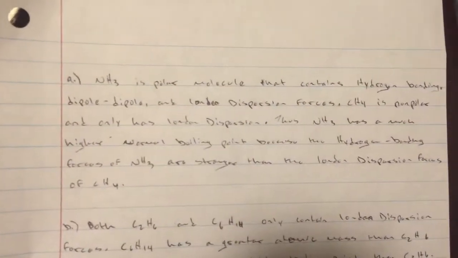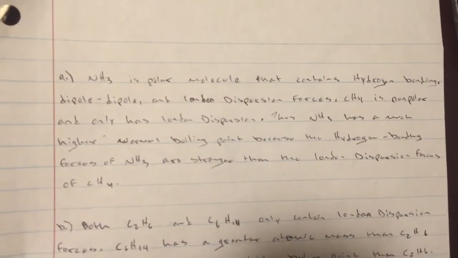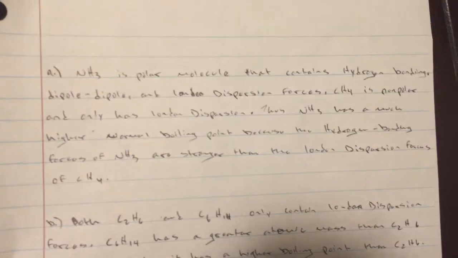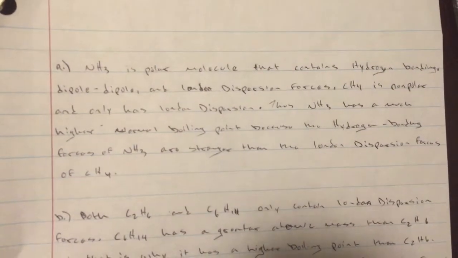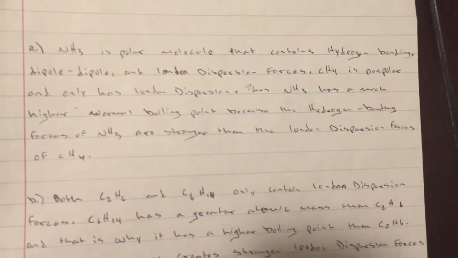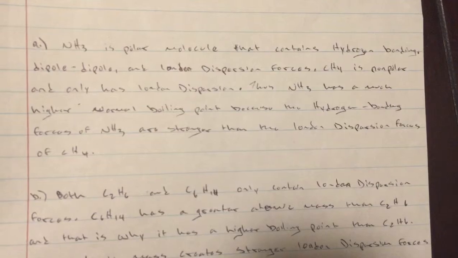And my explanation is, NH3 is a polar molecule that contains hydrogen bonding, dipole, and London dispersion forces. CH4 is nonpolar and only has London dispersion forces. Thus, NH3 has a much higher normal boiling point because the hydrogen bonding forces of NH3 are stronger than the London dispersion forces of CH4.